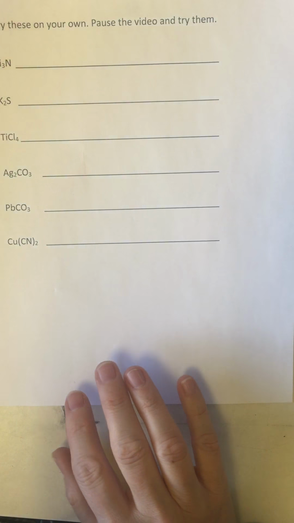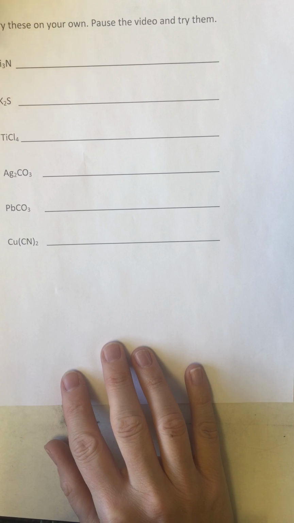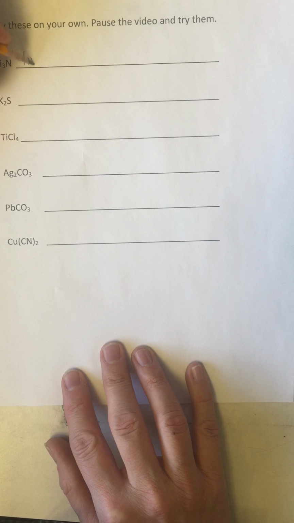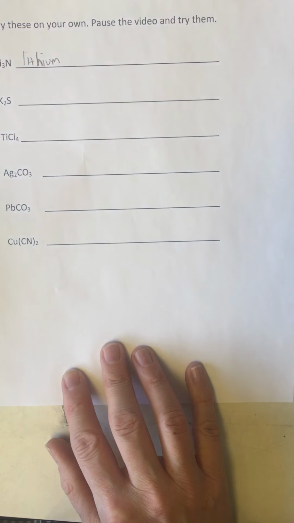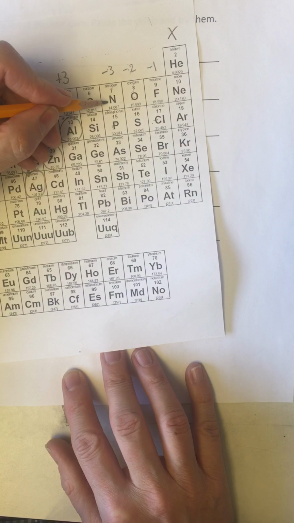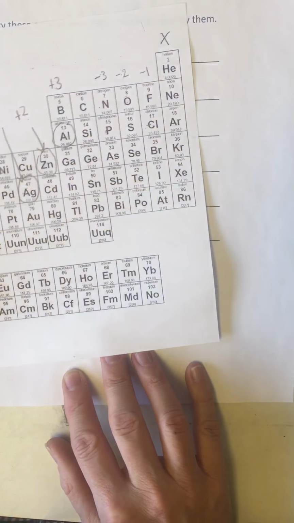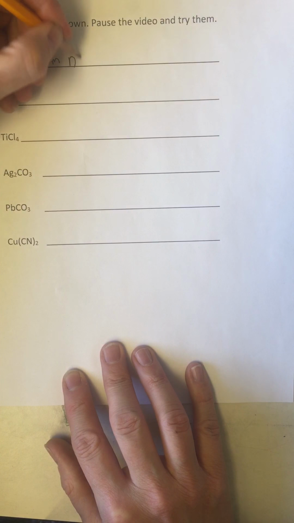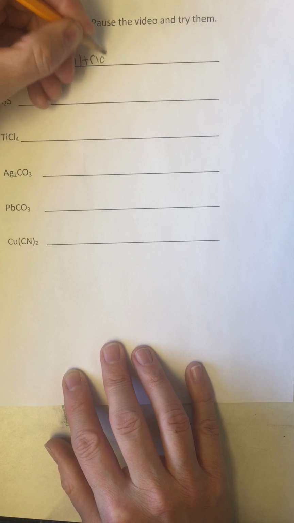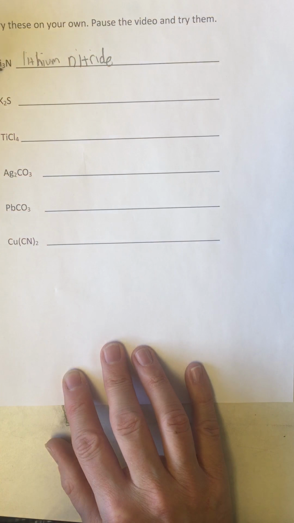Okay, so let's take a look at the first one, Li3N. I'm going to go through these very quickly and just give you the answers. Based on the rules that we've talked about, you should be able to name these. First column, lithium. That's the metal. That's the cation. Lithium. This is nitrogen. It's in this column right here. So we just change it to nitride. Again, no indication that there's 3 of them because we can figure that out.